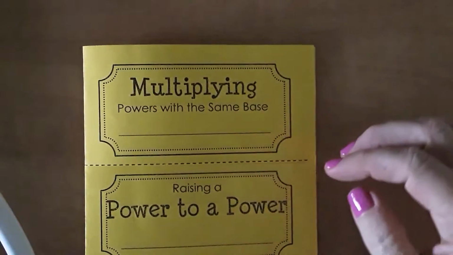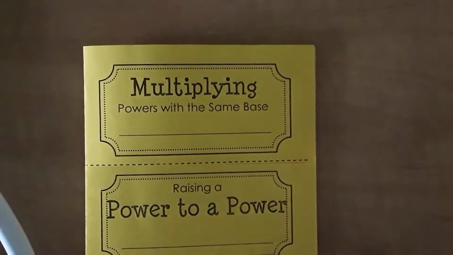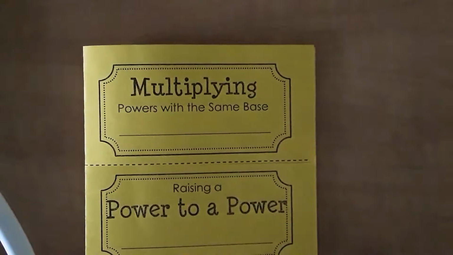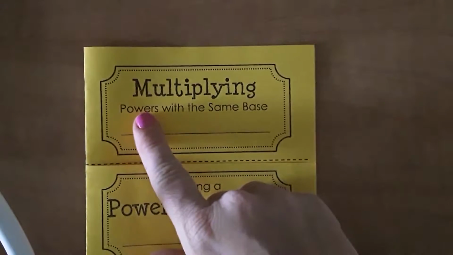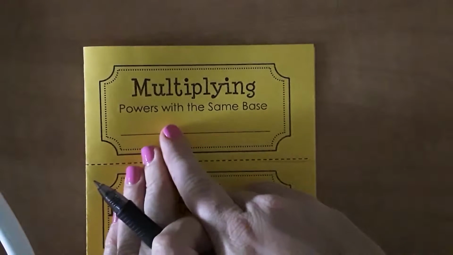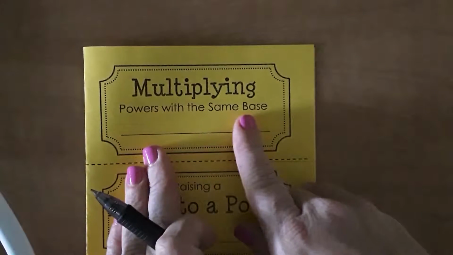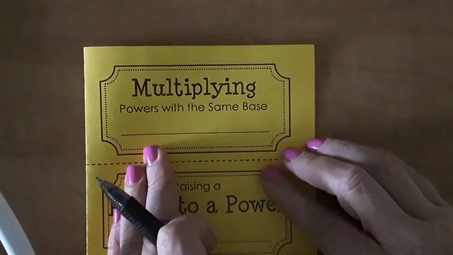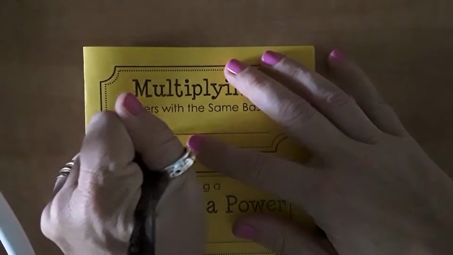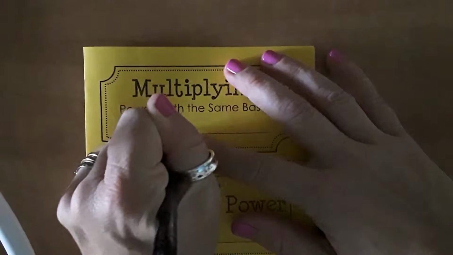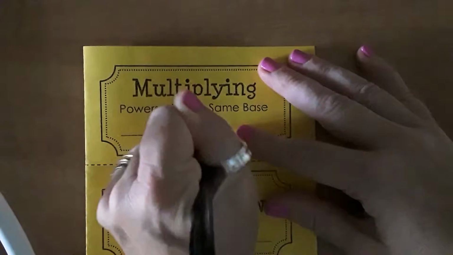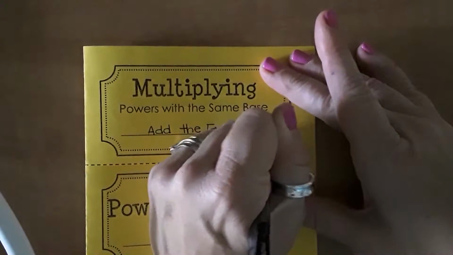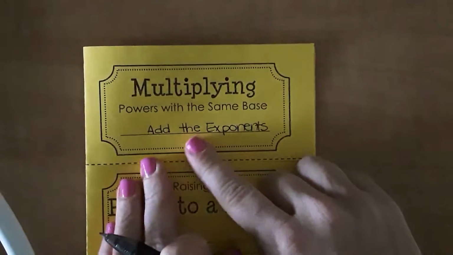Okay, we're going to do the laws of exponents. You guys, we've already kind of talked about it with the orange foldable, but I want to go into it a little further in depth. When you look at the first part of our foldable, it says multiplying powers with the same base. What do I do when I multiply powers with the same base? I'm going to add the exponents.